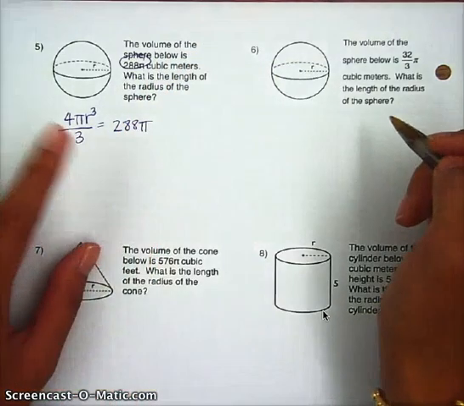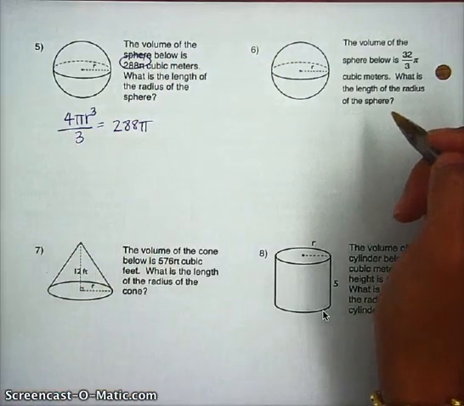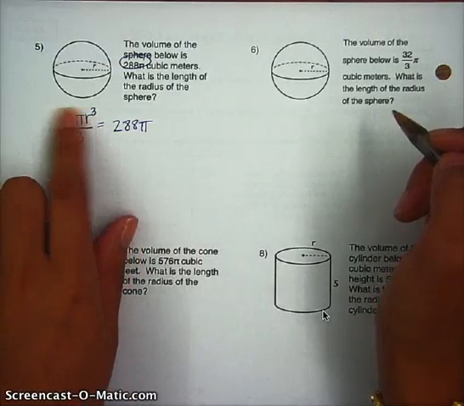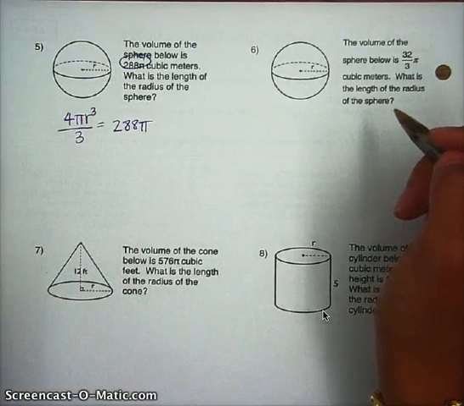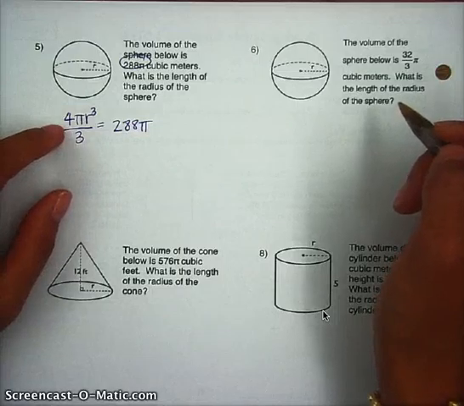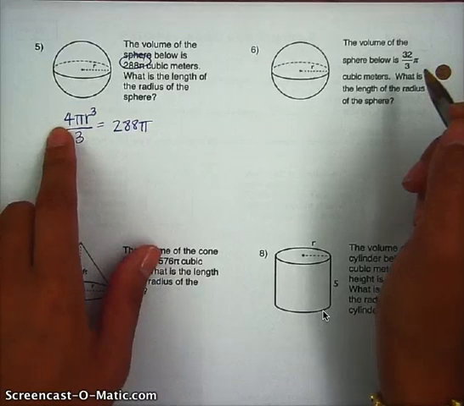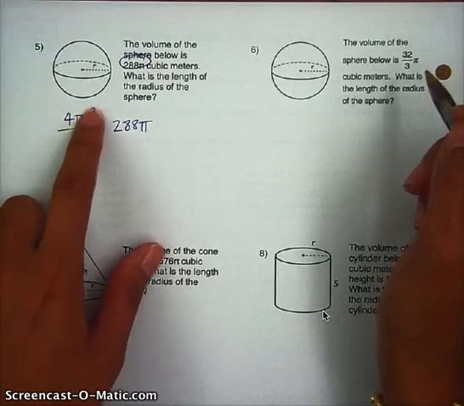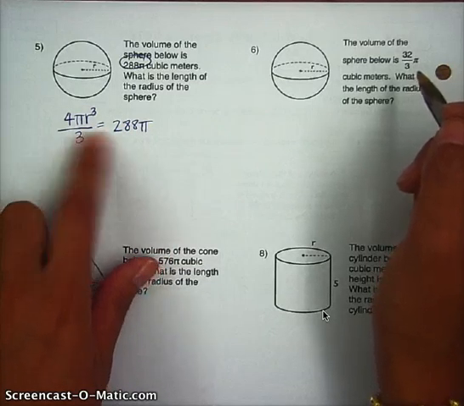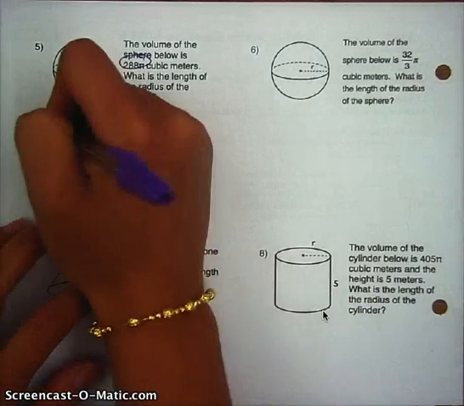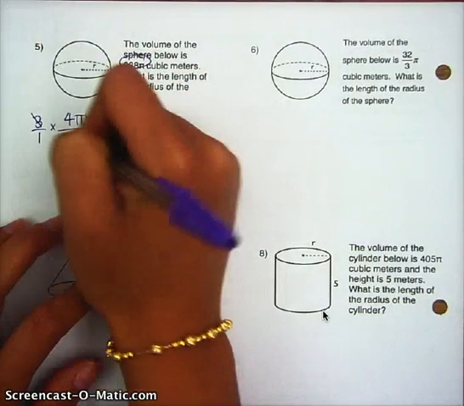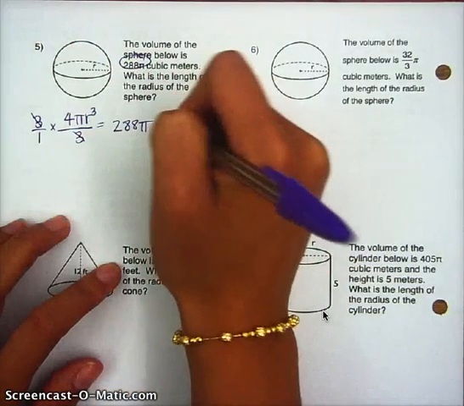So now we have a fraction. If it was me, I would want to get rid of my fraction as quick as I can. Can I cross cancel with anything in the numerator? Unfortunately not. So what could I do? You can read it out loud to figure out what the inverse operation is. I would read this as 4 pi r cubed divided by 3. So what's the inverse of division? Multiplication. So I would just multiply both sides by 3. Notice I like to put it over 1 so I can see that they cross cancel.